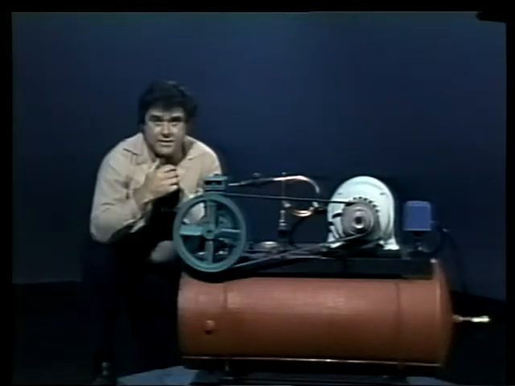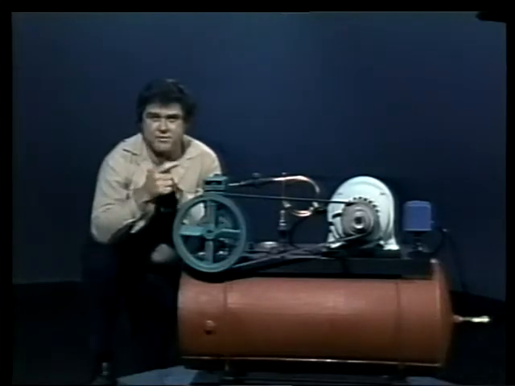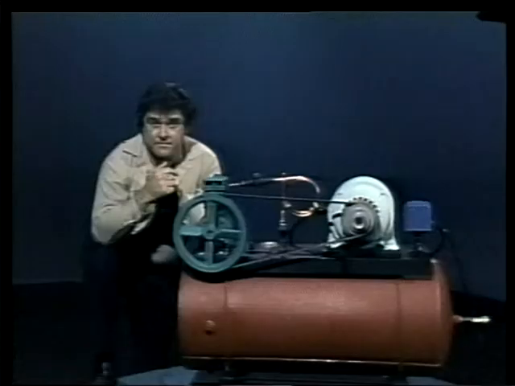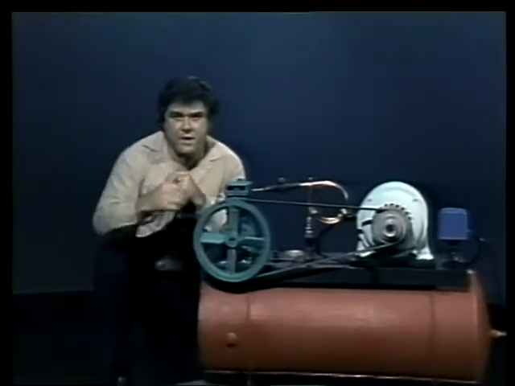A single stage, single acting compressor can't deliver much more than 250 psi. Now that's about 1750 kilopascals. But multi-stage compressors can generate up to 60,000 psi, 420,000 kilopascals.